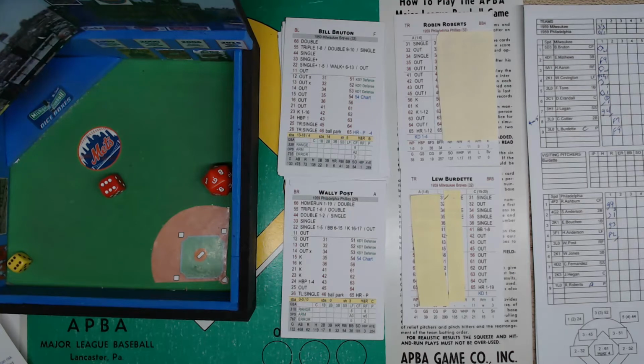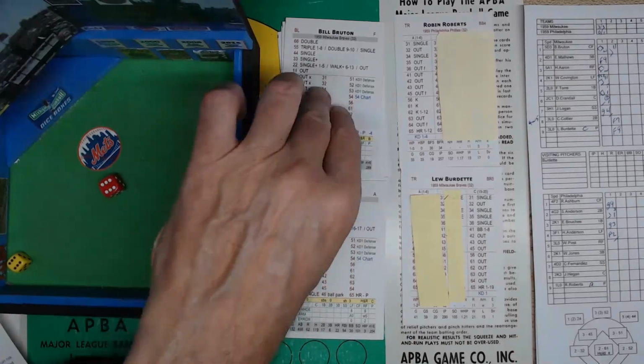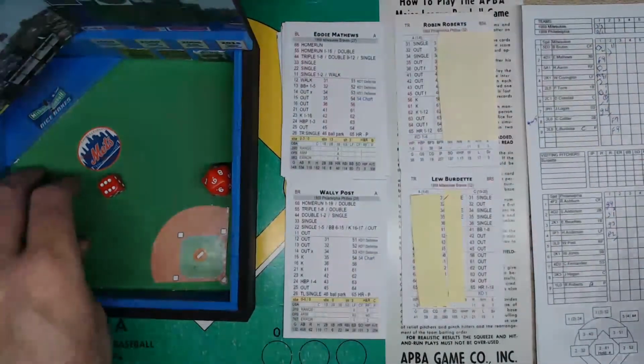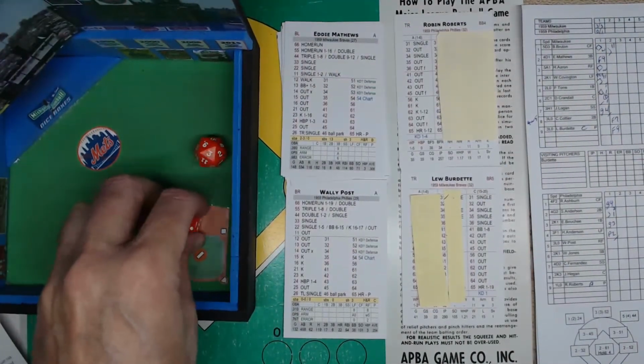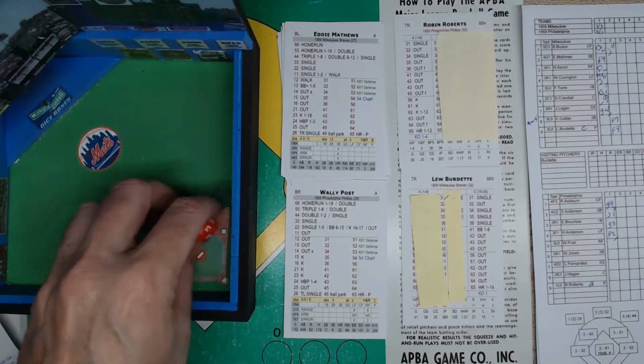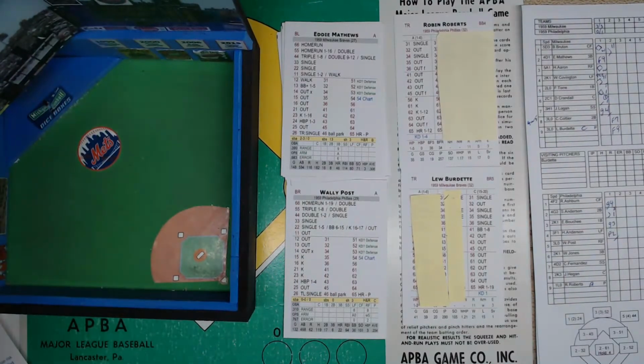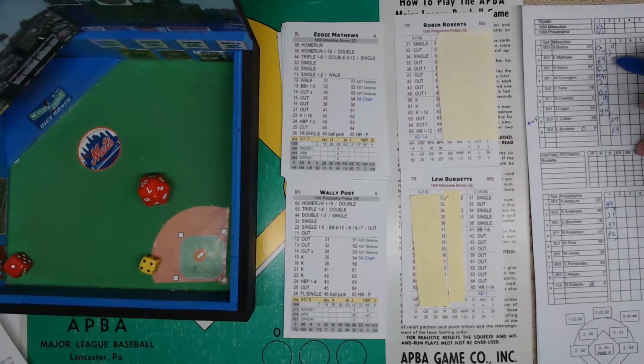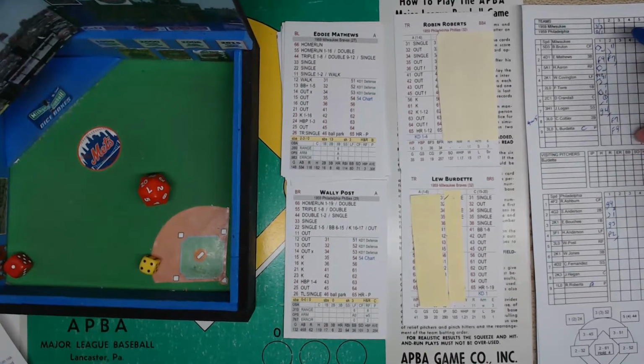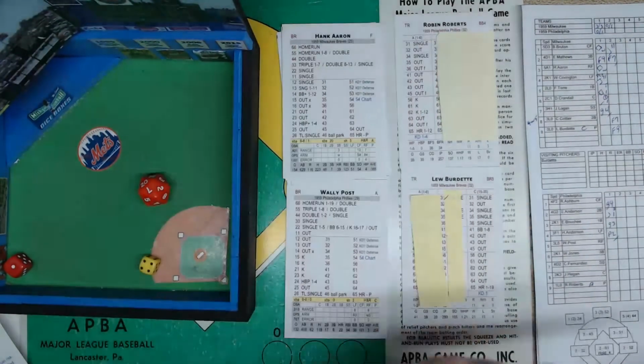66, Bruton, and that's going to be a drive into the corner, and that's going to bounce off the wall in right field, and the right fielder Post throws to second, but not in time. So it's a 2-out double by Bill Bruton. And here's Eddie Matthews. Eddie Matthews bats from the left side. He flied out to left in his first at bat. And here's a pitch. That's a 14, and that's a fly ball, medium left field, and that ends the inning. No runs, 1 hit, 1 left, and we move to the bottom of the second.